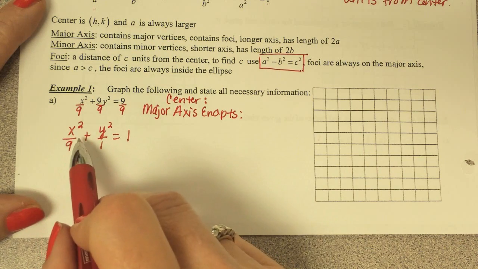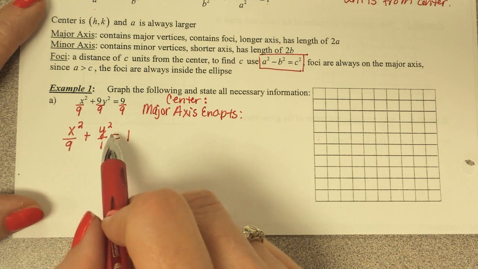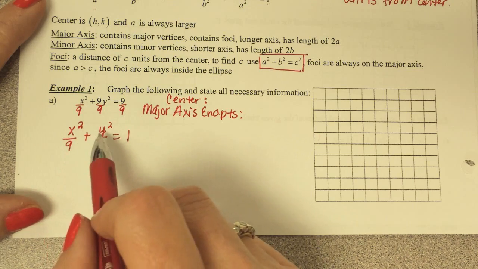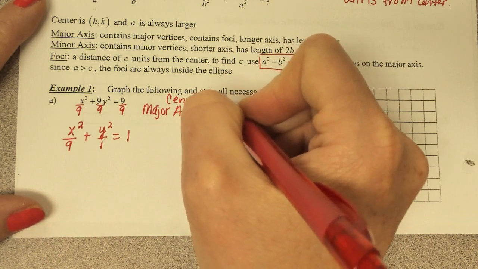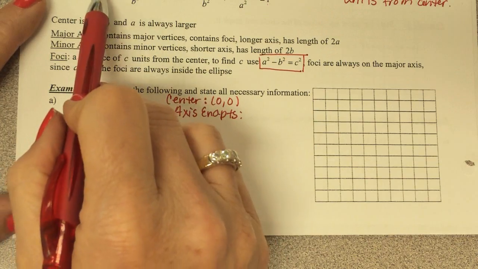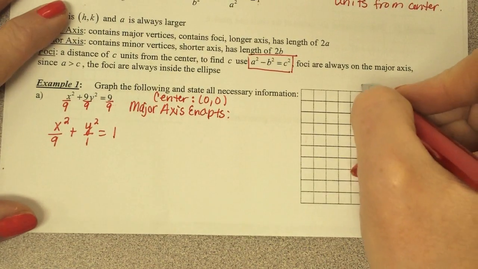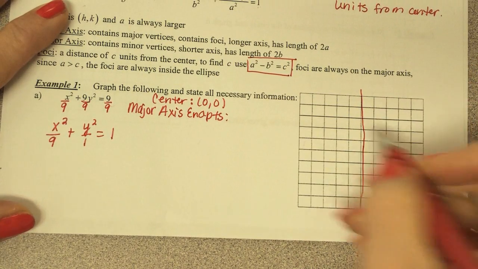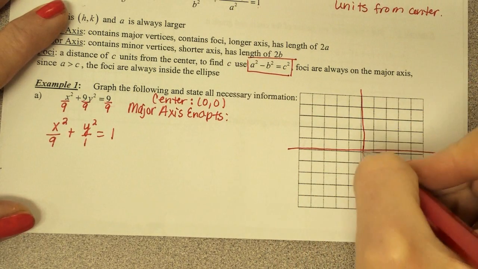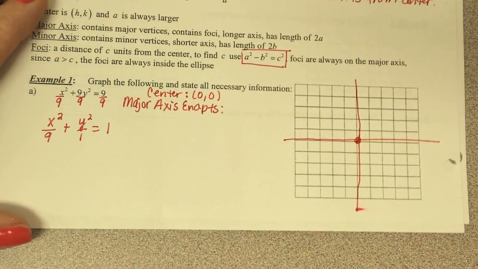We need to know the center first. What's the center here, guys? Just what you would think with a circle. What's the center? 0, 0. There's no change, right? There's no h, there's no k, so the center is 0, 0. So let's go ahead and plot that. So our center's right there, 0, 0.